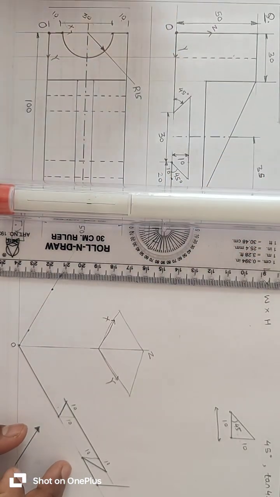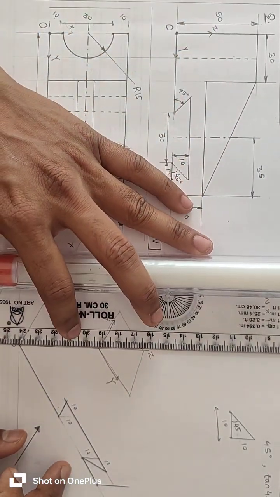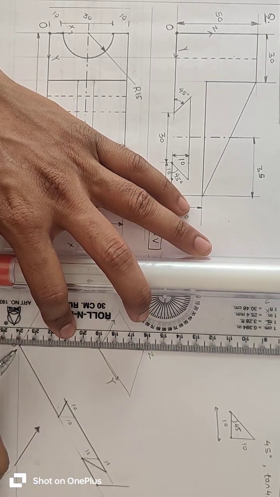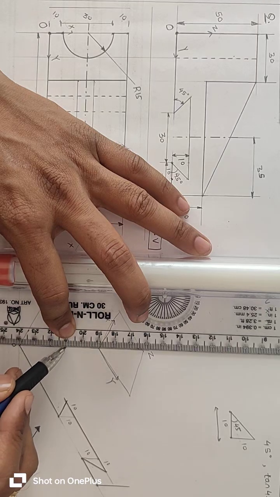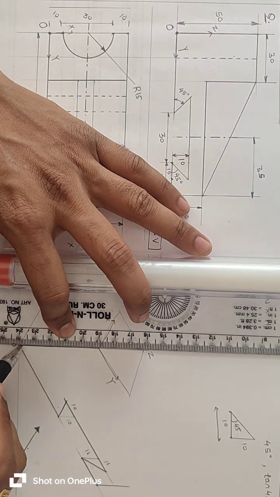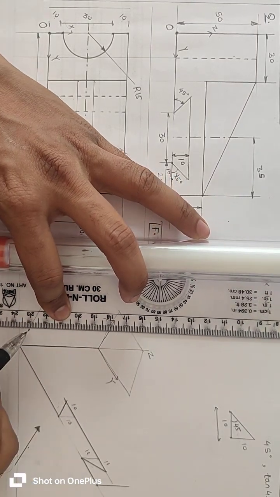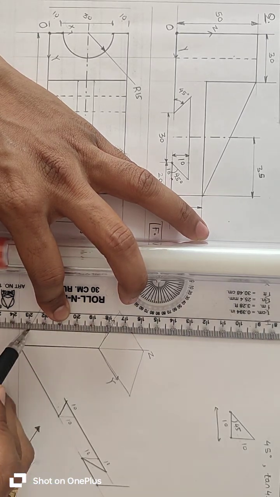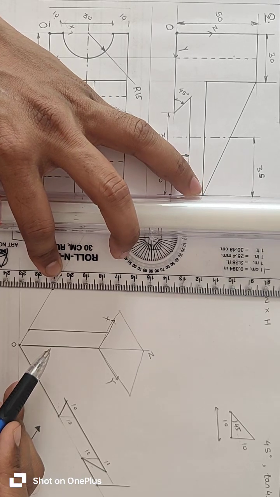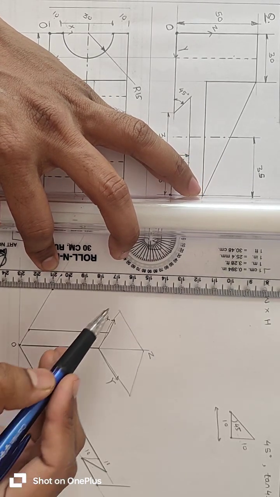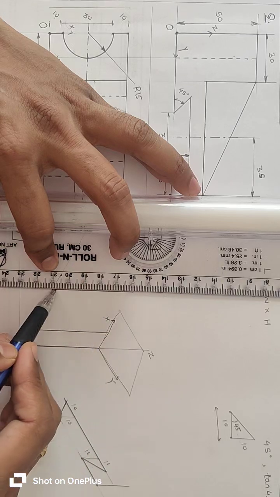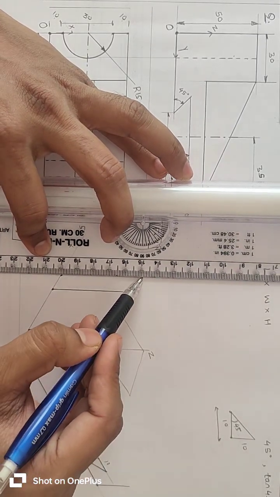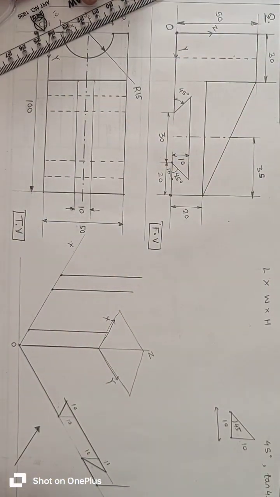It has a height of 50 mm, so along the z axis we will take 50 mm, also from this point 50 mm. So these are the 4 lines.